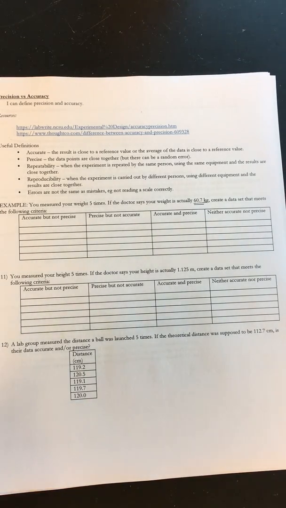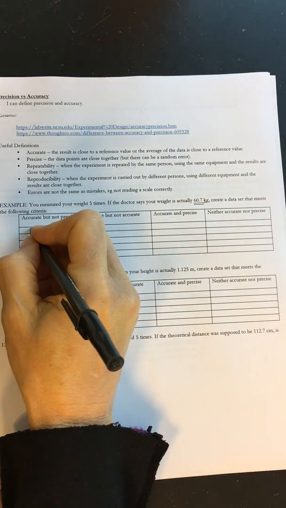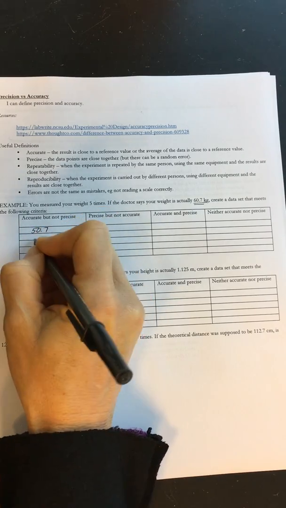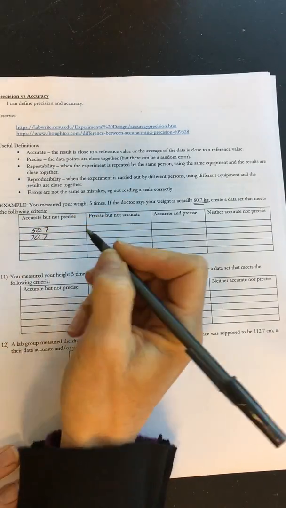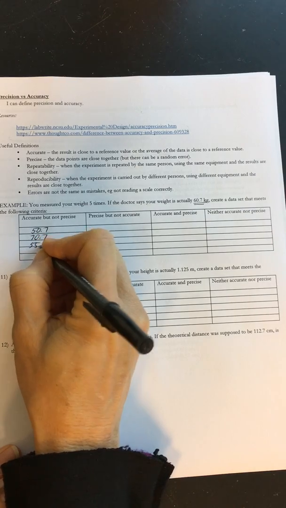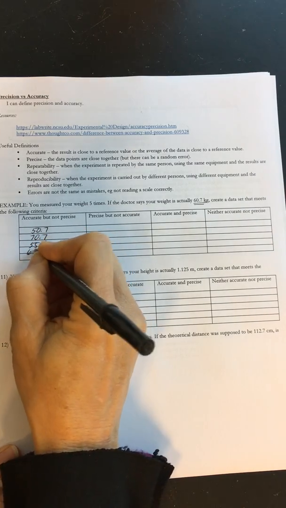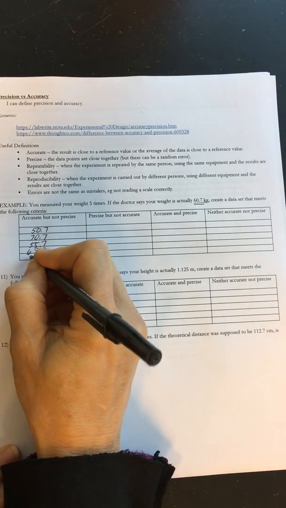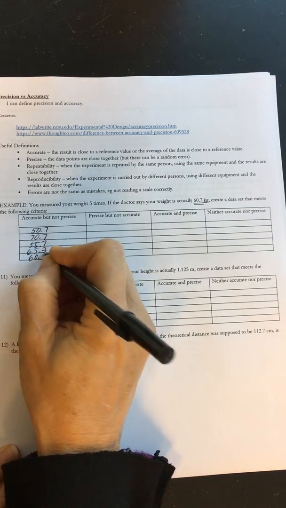But if it's not precise, that means they're kind of scattered all over the place. So you might start out by saying, well, I'm going to do 50.7 and 70.7 and 55.7 and 65.3 and 60.1.